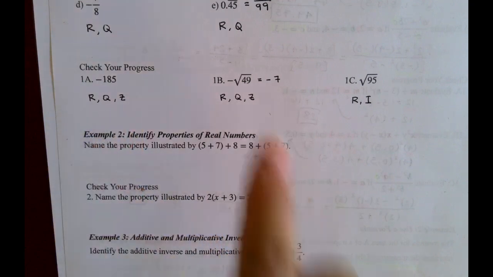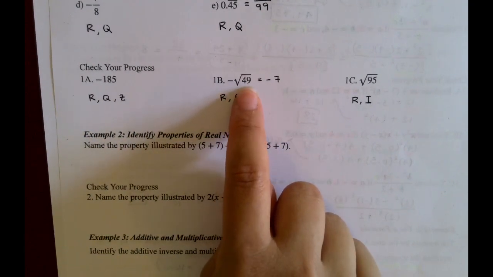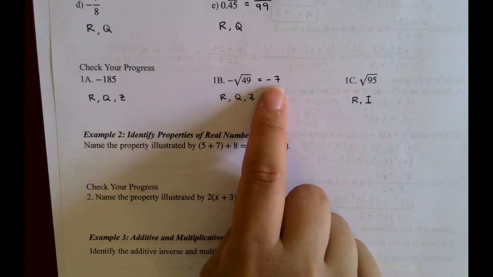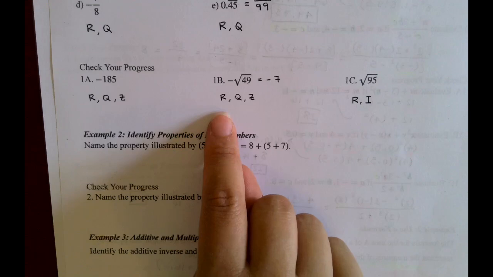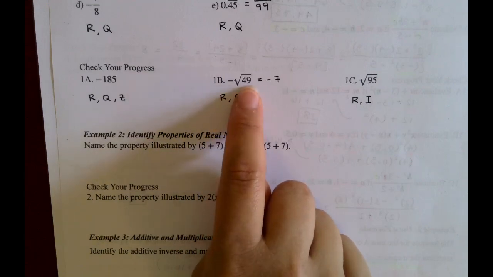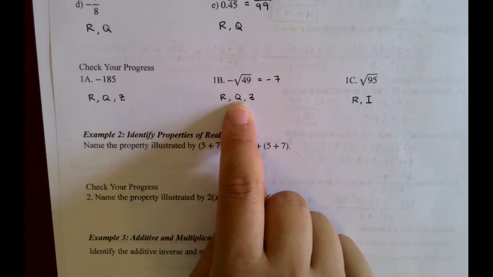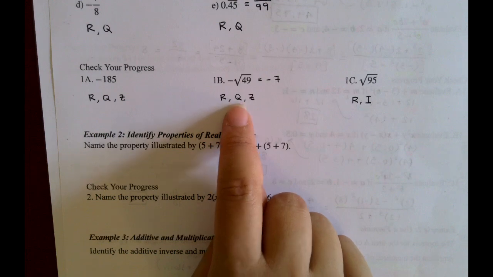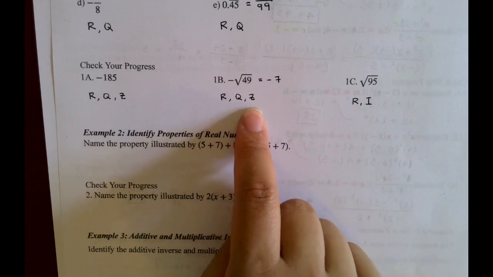For 1b, you should have simplified the square root of 49 to 7. So this becomes negative 7. That makes it a little bit easier now. Negative 7 is part of our real number family. It's not the square root of a negative. The negative isn't inside. It can be written as a ratio. This could be negative 7 over 1. So that's a ratio, so that's why it's rational numbers. And then no decimal here, so that's why it's part of our integer family as well.